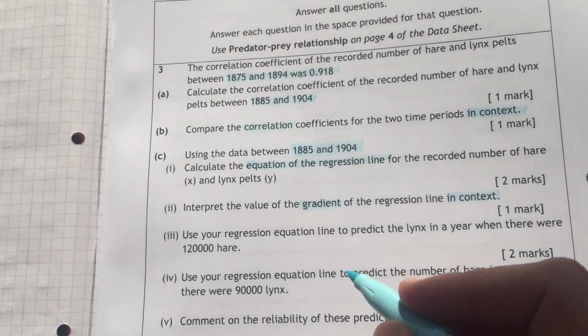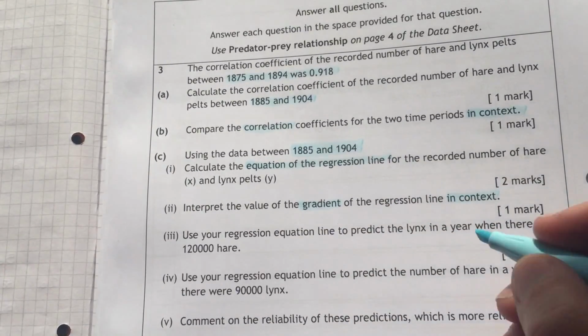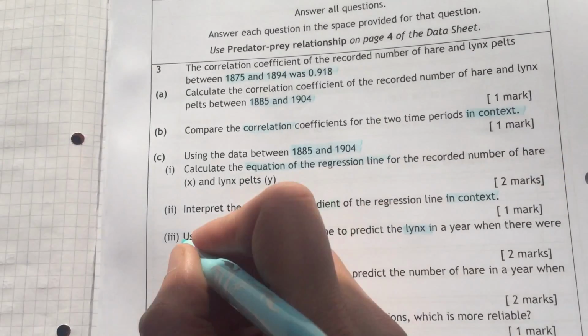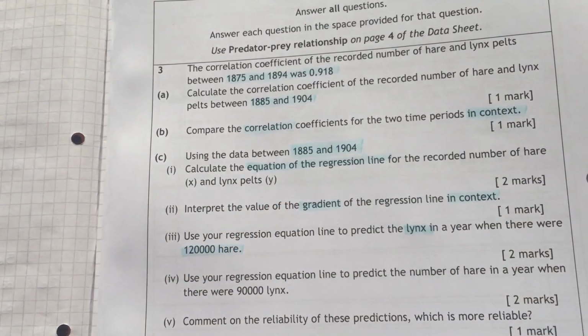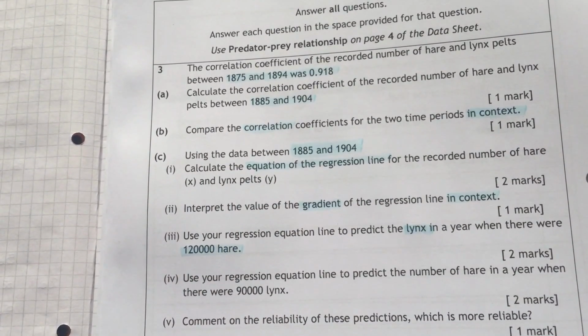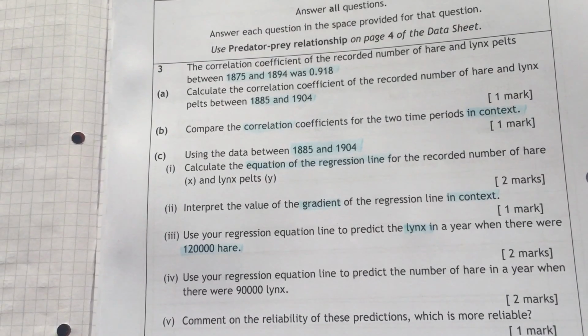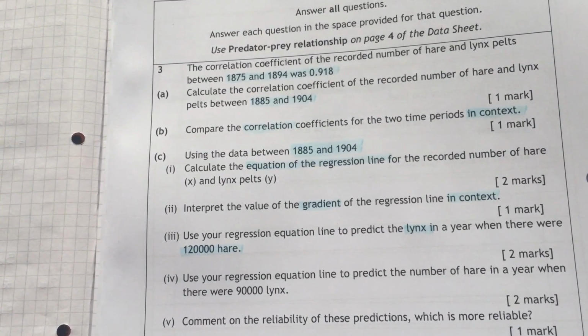So then we are using our equation to predict the lynx in a year when there were 120,000 hare. Now again, 120,000 hare, we are measuring it in thousands, so that's going to be 120.